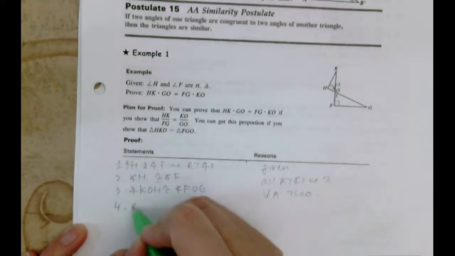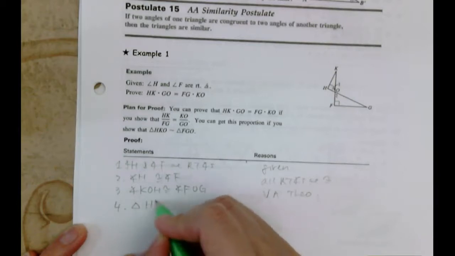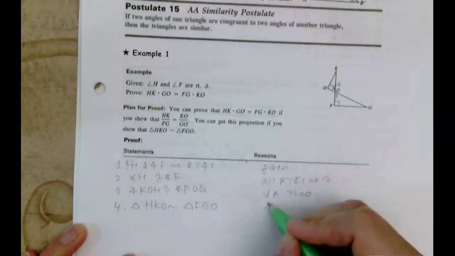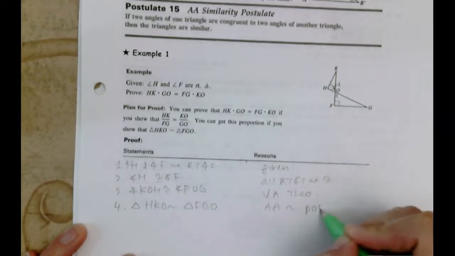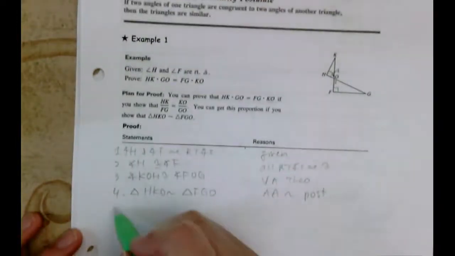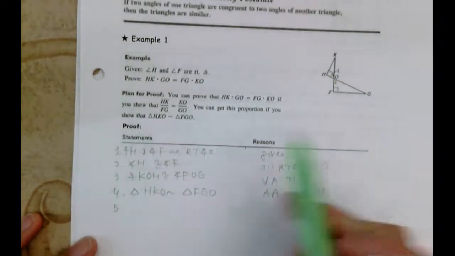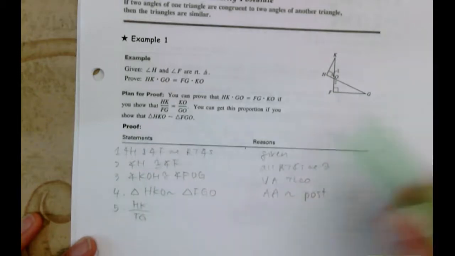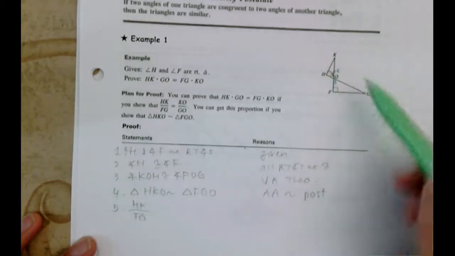And 4, triangle HKO is similar to triangle FGO by AA similarity postulate, right? So then 5, we want HK over FG. So the HK is this side and FG.